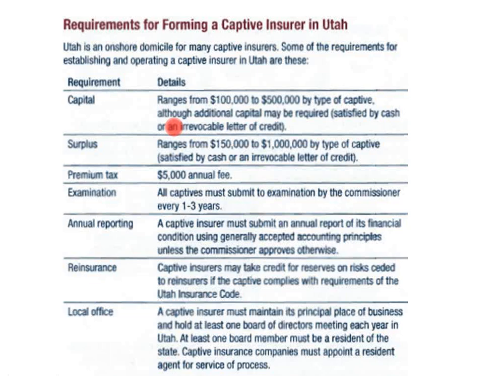So this is an example in the book of Utah. I did include it in there. Utah is an onshore domicile for many captive insurers, and here are some of their requirements. Capital requirements range from $100,000 to $500,000 depending on the type of captive, and you can meet that with cash or an irrevocable letter. Surplus, again, a letter of credit might be all that's required.